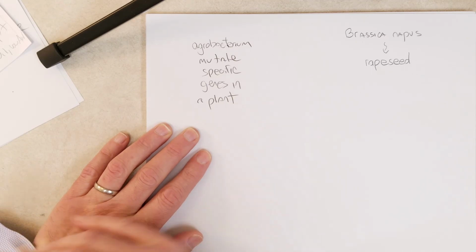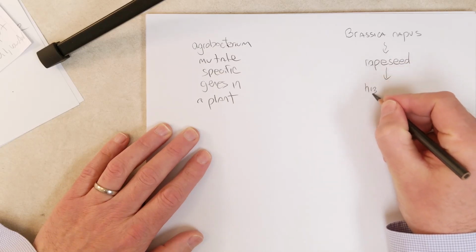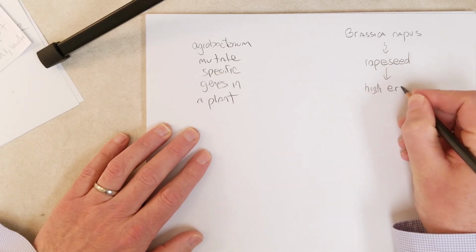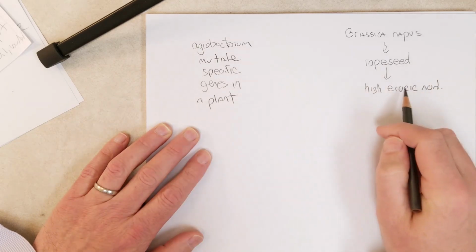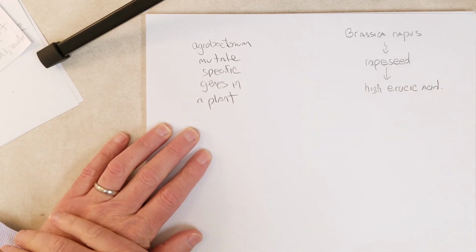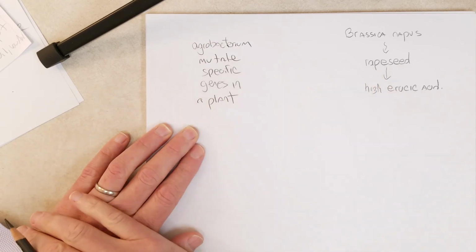But you couldn't really cook with it because the oil was high in a compound called erucic acid. And apparently erucic acid is toxic at high levels, or the levels that were in rapeseed.